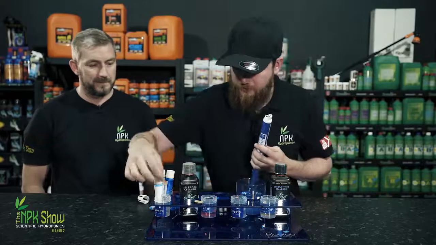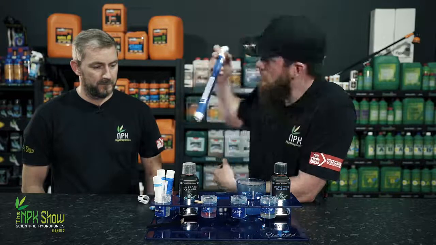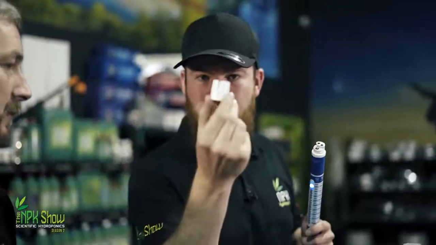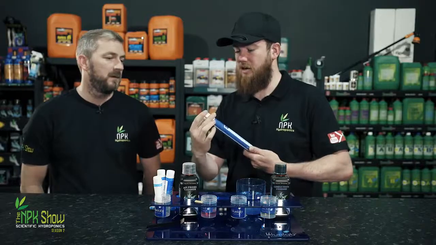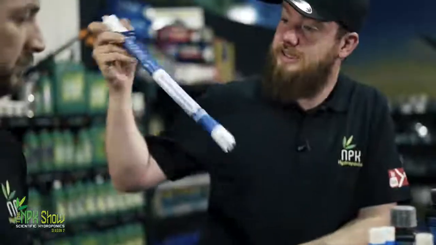So that's had a good clean. Rinse that off in water, give it a good flick, and put the shroud, what a fancy word for that piece of plastic, back on. The shroud should always stay on unless you're cleaning. And away you go, ready to take your EC measurements.